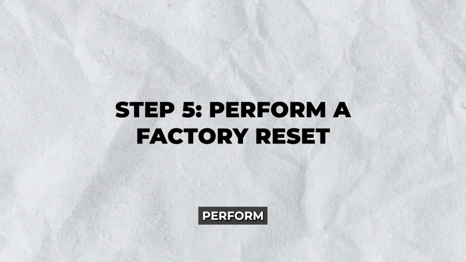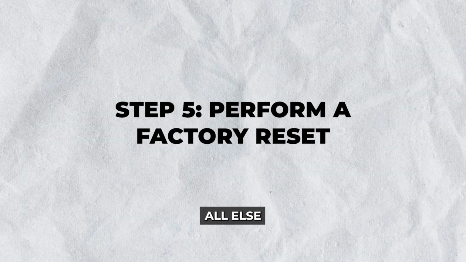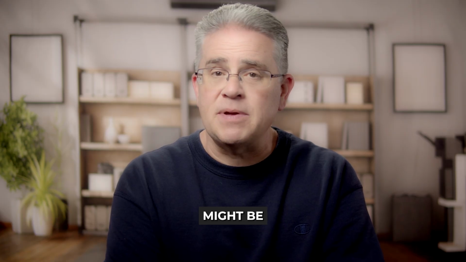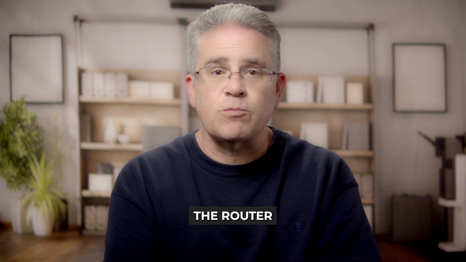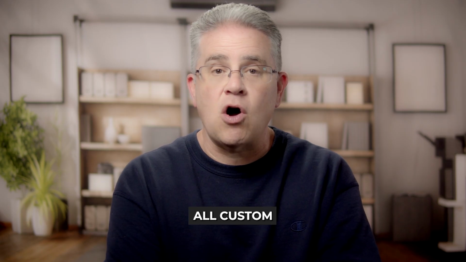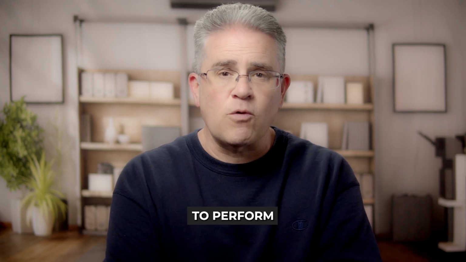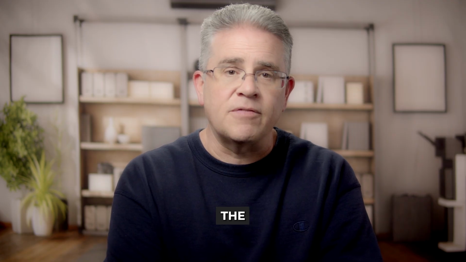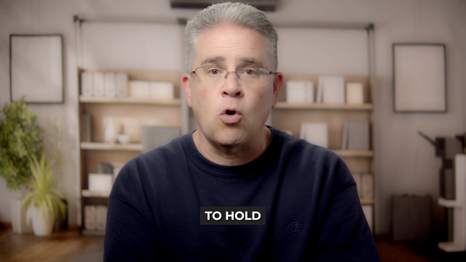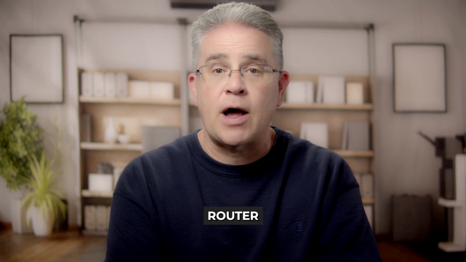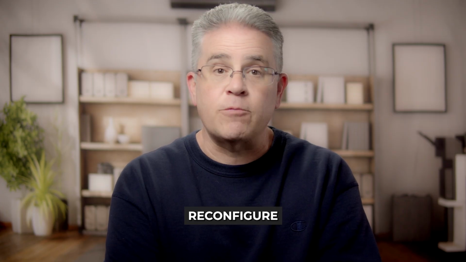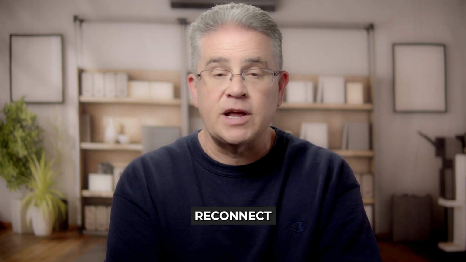Step 5. Perform a factory reset. If all else fails, a factory reset might be necessary. This step restores the router to its original settings, erasing all custom configurations. To perform a reset, locate the reset button, usually found on the back of the device. Use a paperclip to hold the button for about 10 seconds until the router reboots. After the reset, reconfigure your network settings and reconnect your devices.